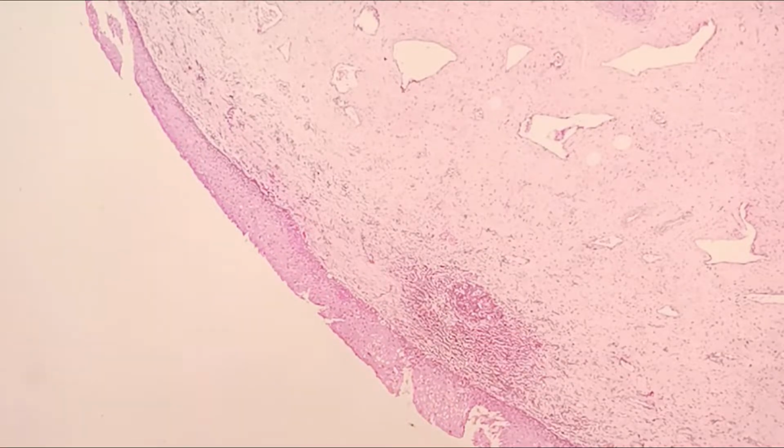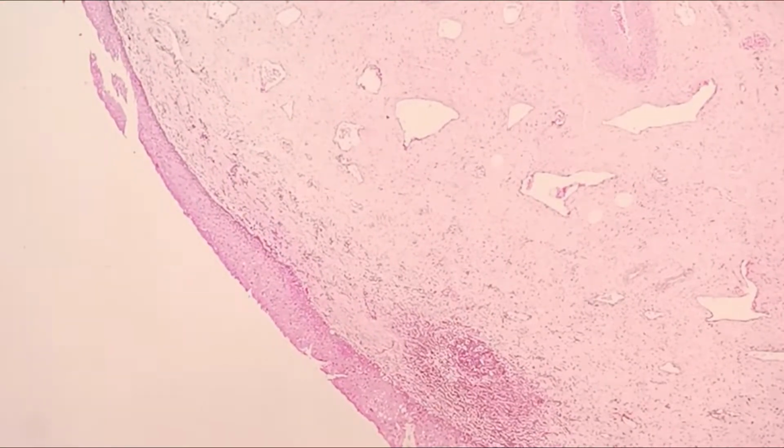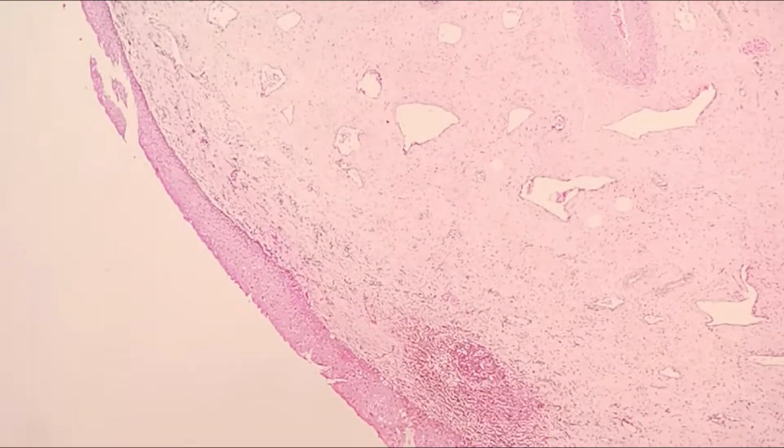Today, I'm just going to show to you regarding the cervix. So this is a human cervix. It consists of an ectocervix and also an endocervix. But today, I'm just going to show to you the ectocervix.